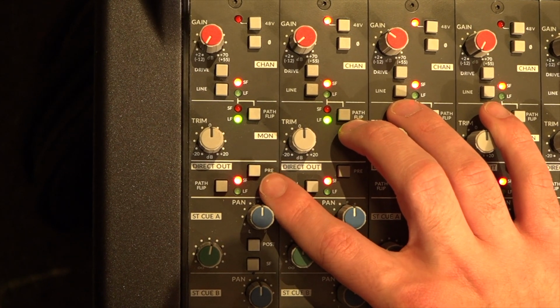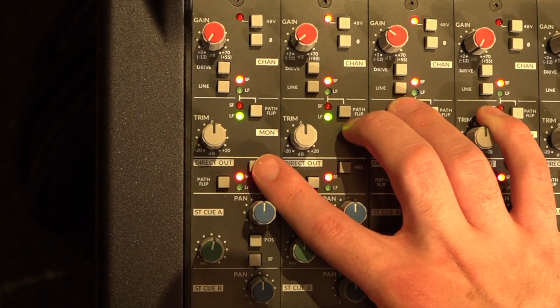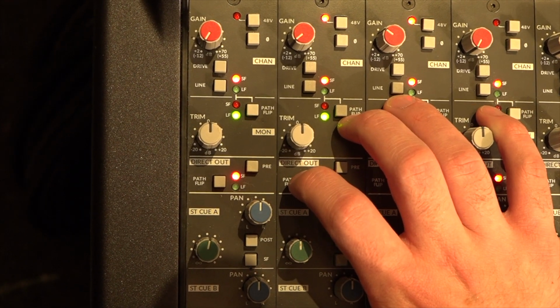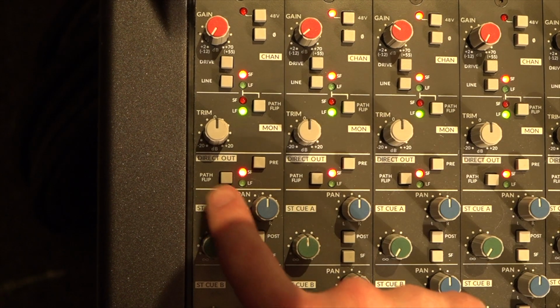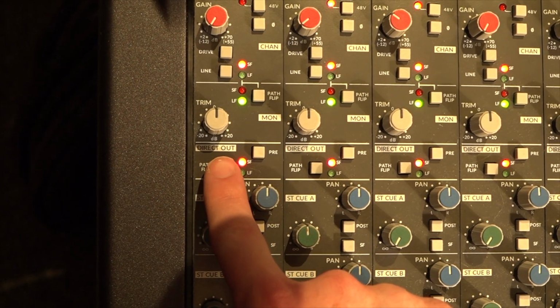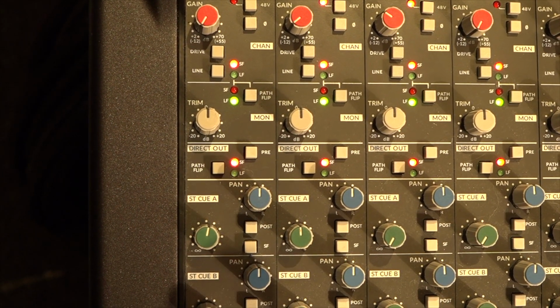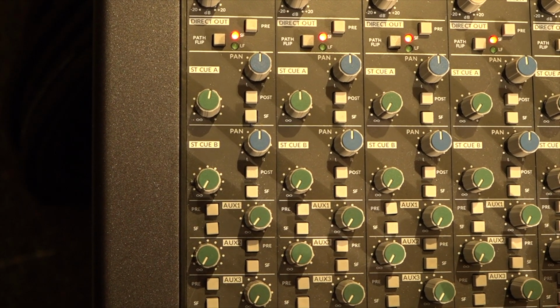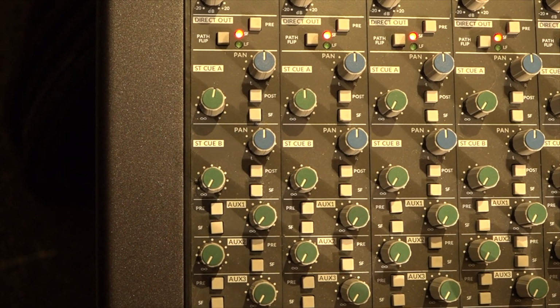The direct out on your channel strip is what in most cases is going to be sent to your DAW or to your recorder. It is defaulted to post fader and small fader, but those can be changed with the two switches.